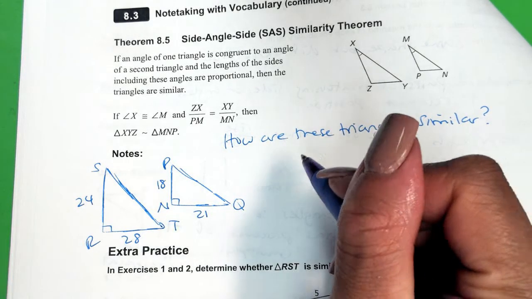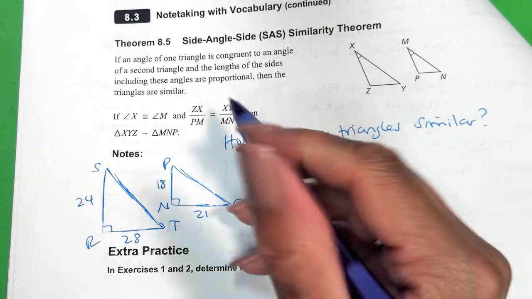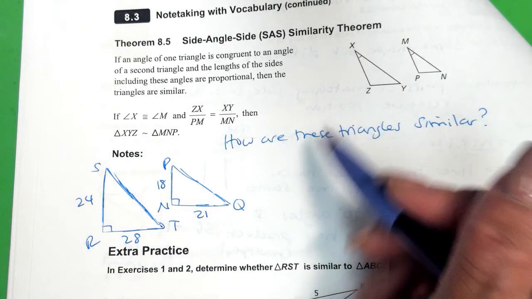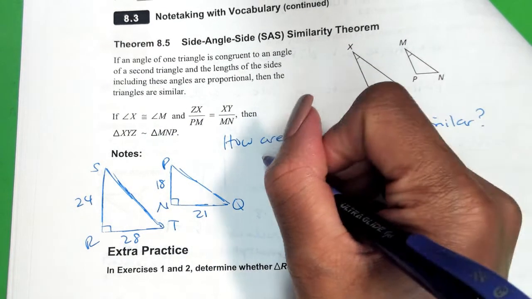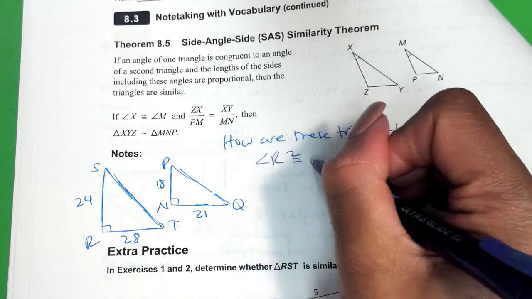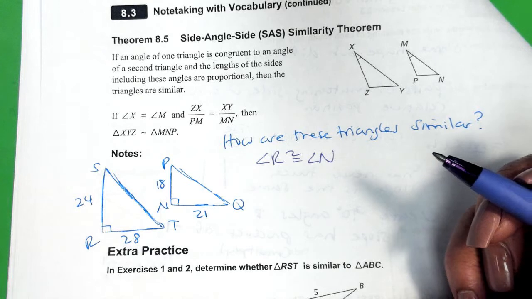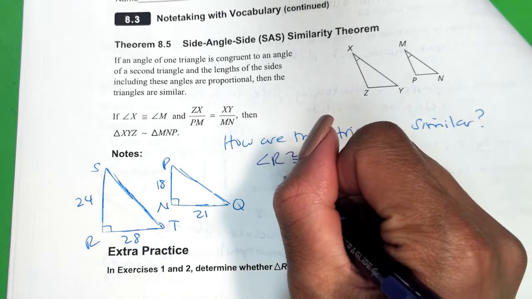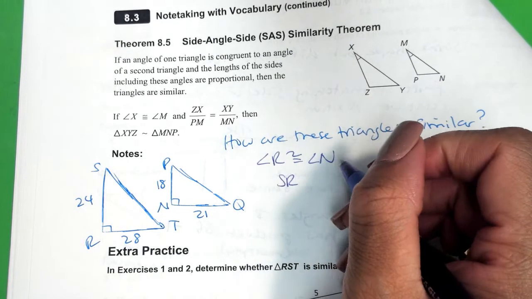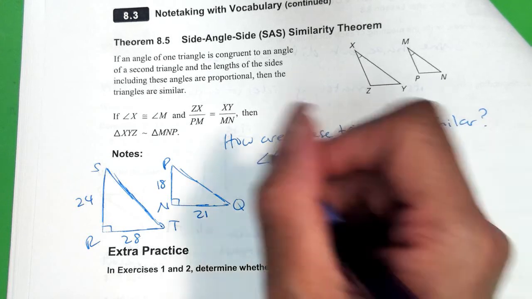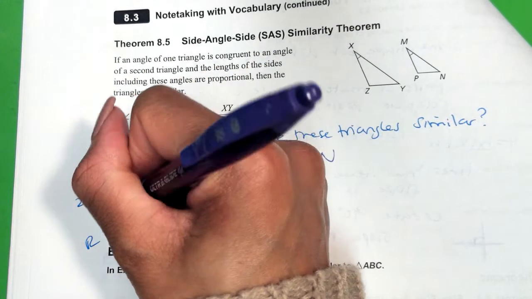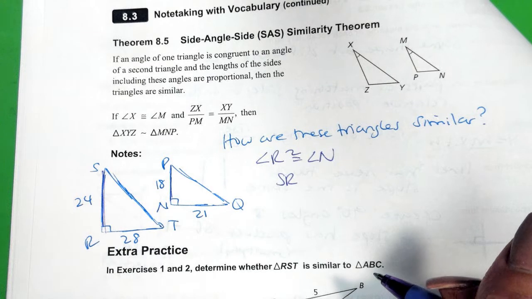Okay, so let's talk about congruent angles. Do I have any congruent angles like it said here? Well, I do. R is congruent to N because they are 90 degrees. And then I should have where SR is congruent to PN. So these should be congruent to each other, so they should have the same scale factor.